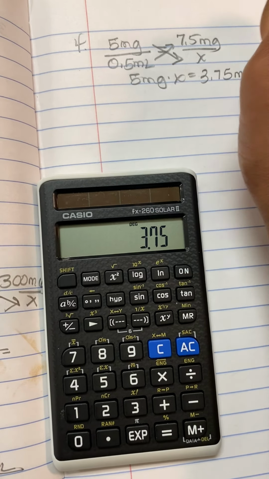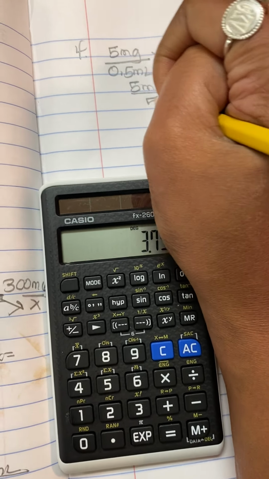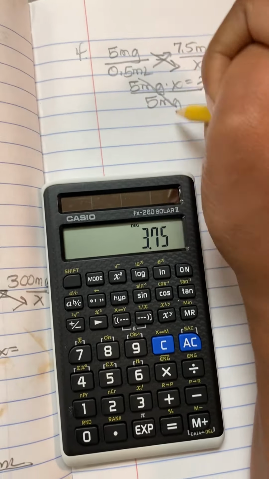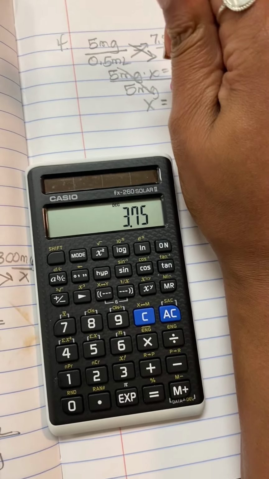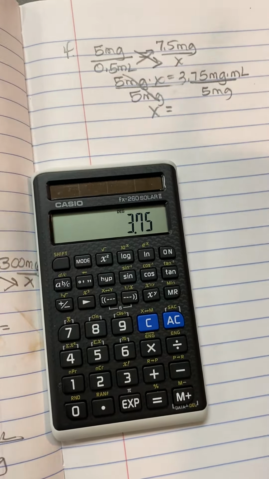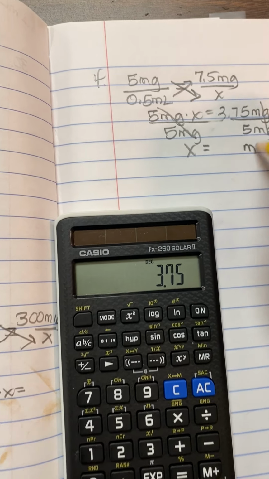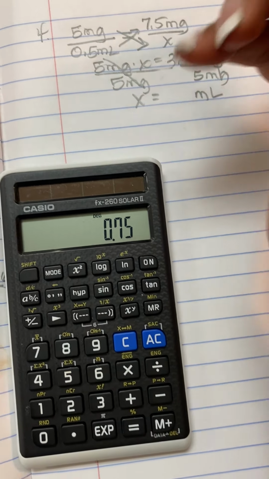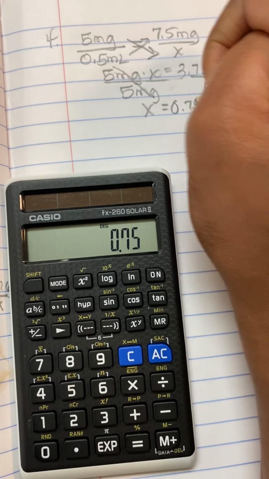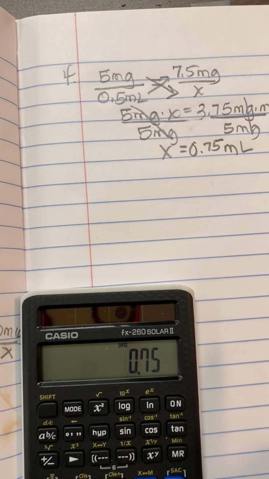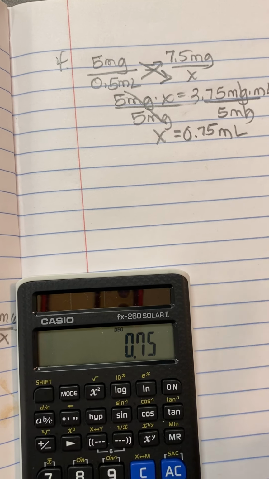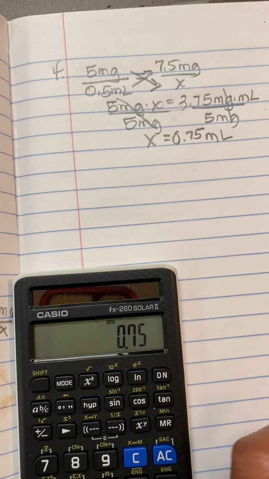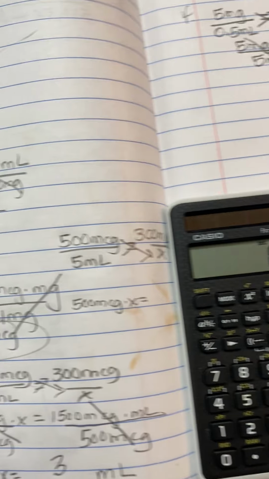0.75 milligram times milliliter. Divide both sides by, of course, 5 milligrams because I want to isolate my variable. Let me clean this up a little bit. Okay, which leaves me with milliliter. And let me divide 3.75 divided by 5 equals 0.75. And oftentimes you'll see where when it's milliliter, it'll just be one number behind the decimal. You will see 0.8 in the back of the text, which is absolutely fine with me.